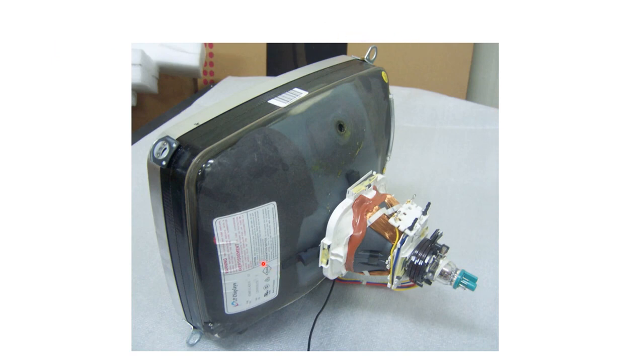In this picture, the inside structure or the components of a television set is shown. Students, in this tube, an electromagnet is used, which is an important component for the formation of the image on the screen. Same way, such an electromagnet is also used in computer monitors.